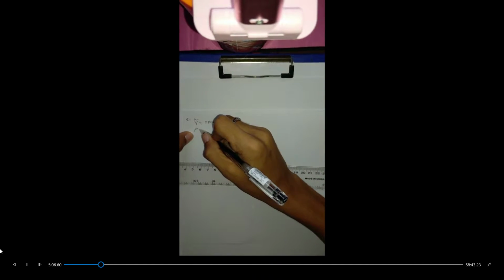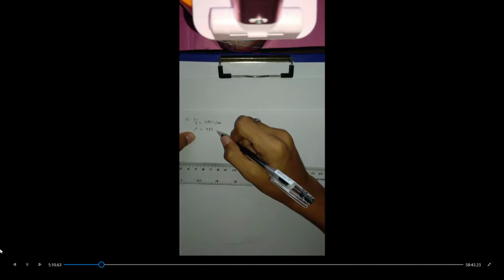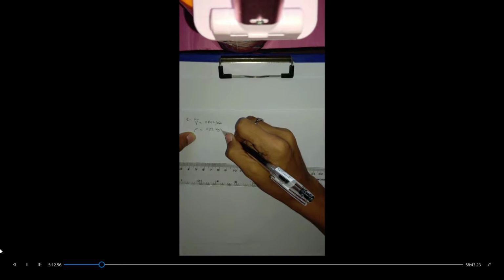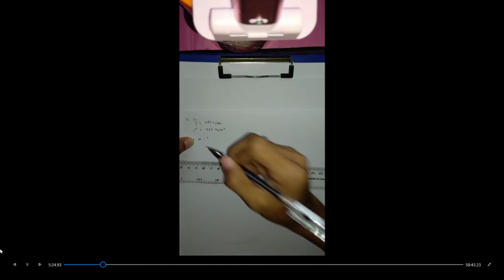Another given is the density of water, which is 985 kilograms per meter cube. We will solve first for the mass flow rate, letter A, whose value is unknown.